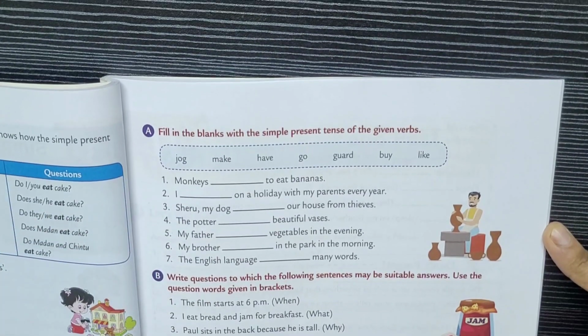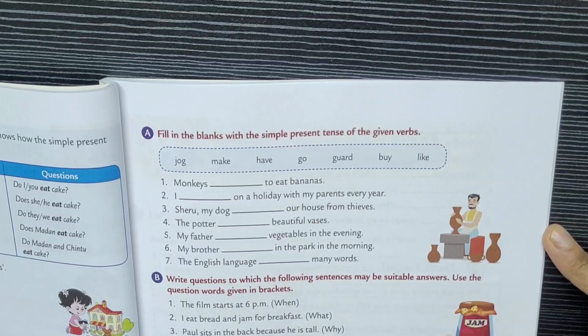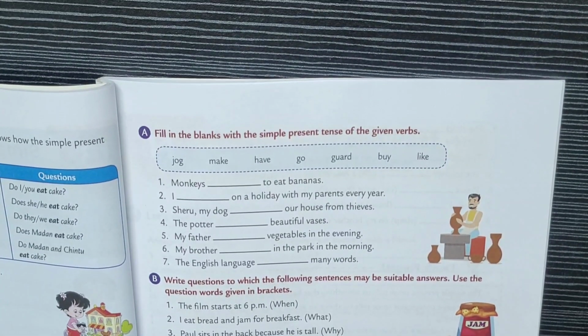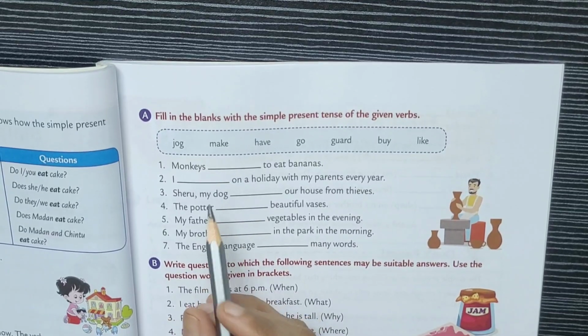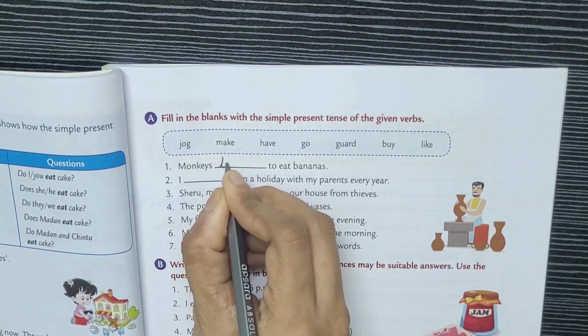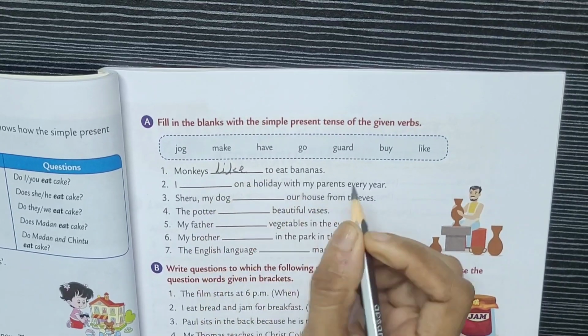Fill in the blanks with simple present tense of the given verbs. Monkeys dash to eat bananas. Monkeys like.